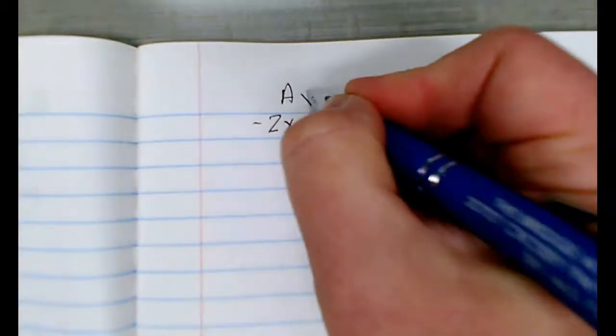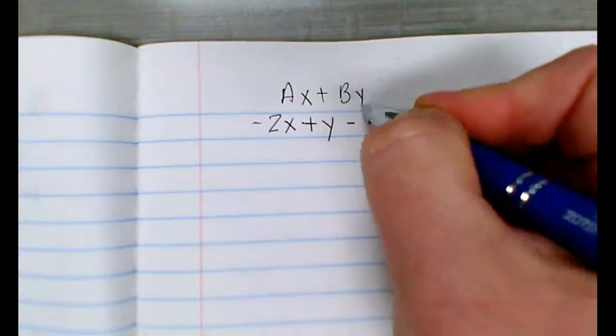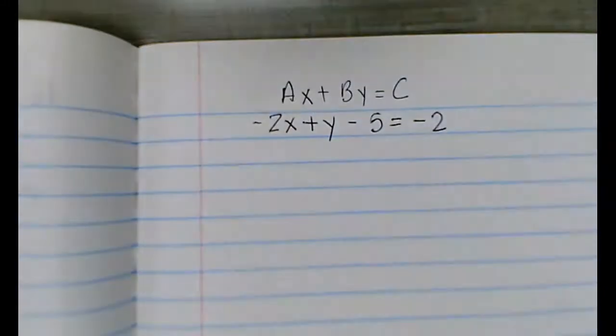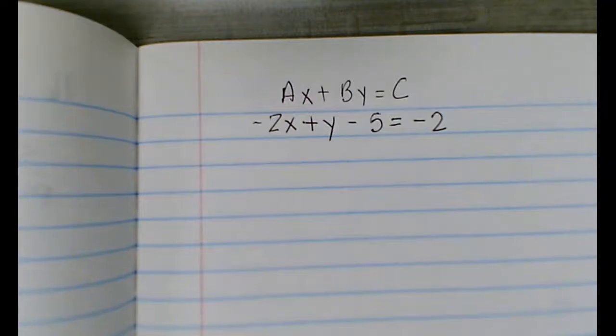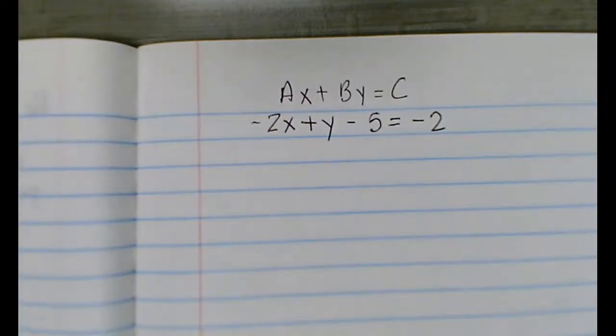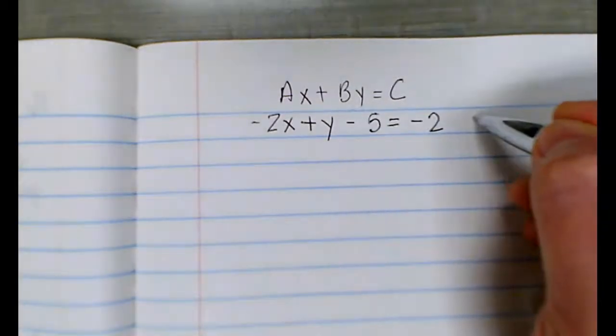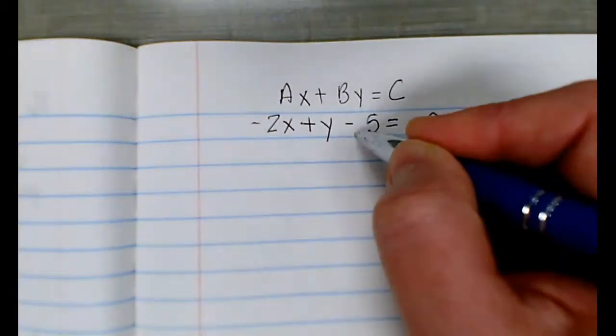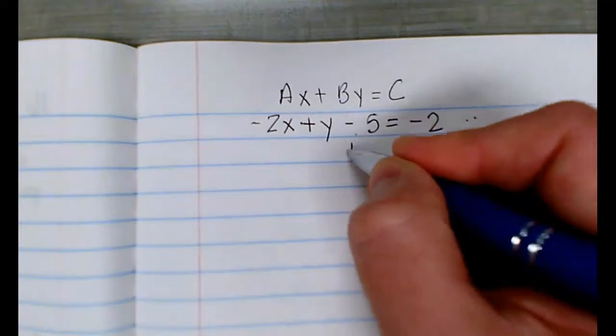Now, ax plus by equals c. That's the form that I am going to. The c is whole numbers without any variables, so this 5 needs to get over here. How am I going to get the 5 from here to here?